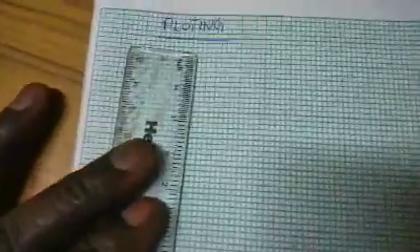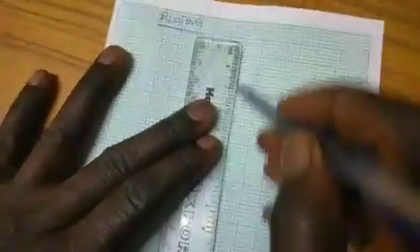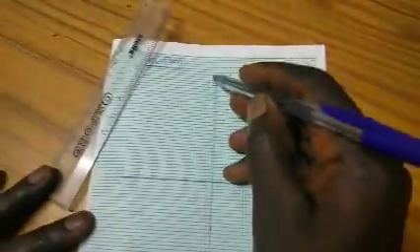Today we want to look at plotting. To plot is to identify the position of a point in the Cartesian plane. For example, in the Cartesian plane we have two axes. The vertical axis is called the y-axis and the horizontal axis is called the x-axis. So this is the x-axis, this is the y-axis.